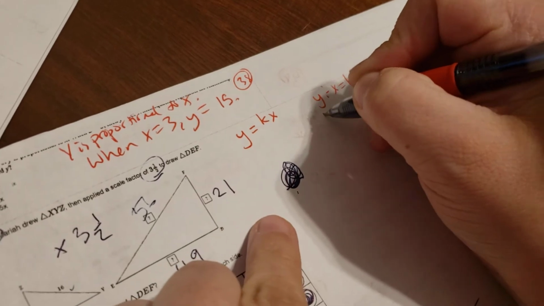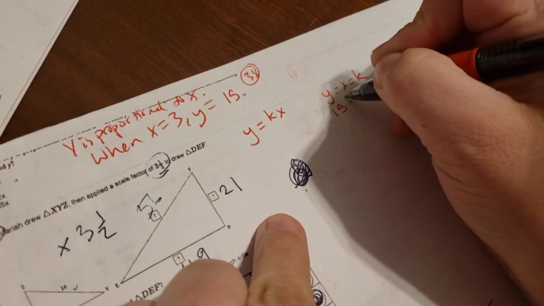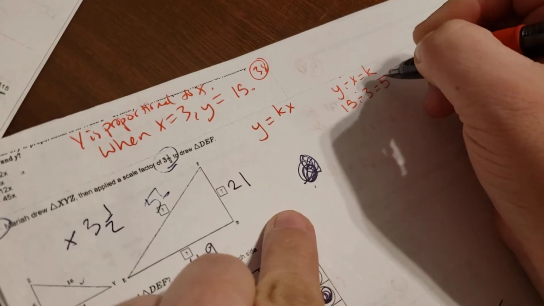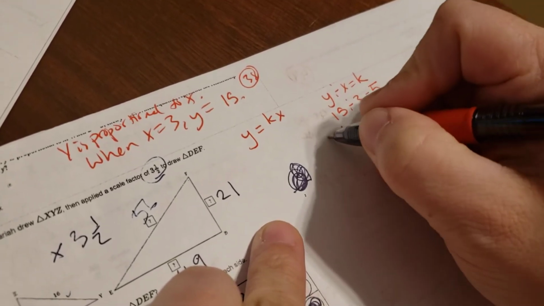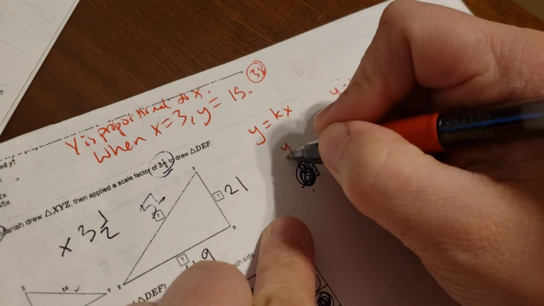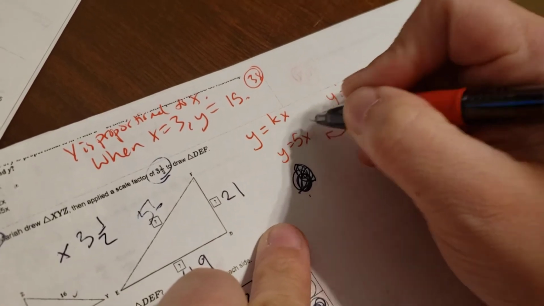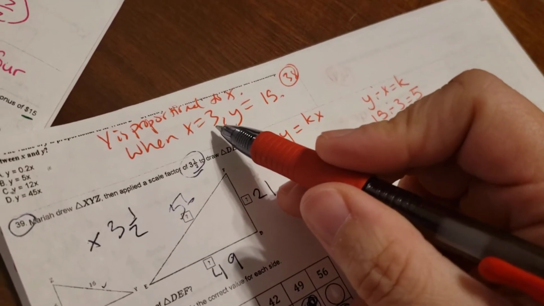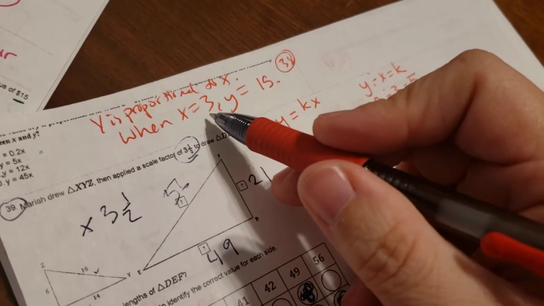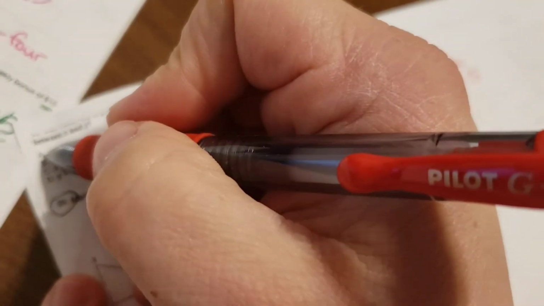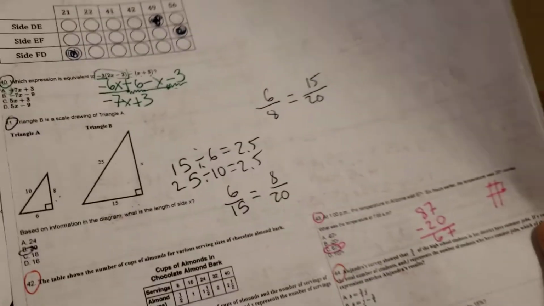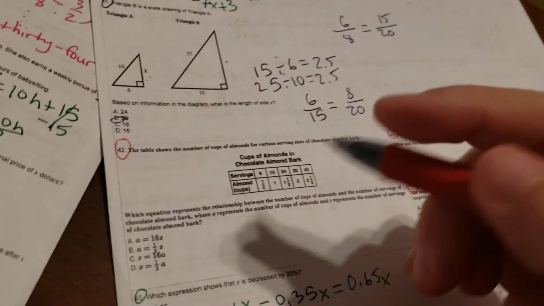So if y is 15, x is 3, 15 divided by 3 is 5. So your equation should look like y equals 5x. And that makes sense. I mean, you don't even need to really do that. You can say, okay, y, 15 is, what's times what? 3 times what? Oh, 3 times 5. That's that guy.